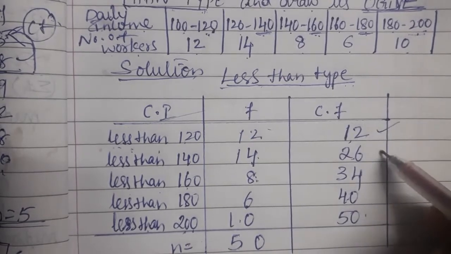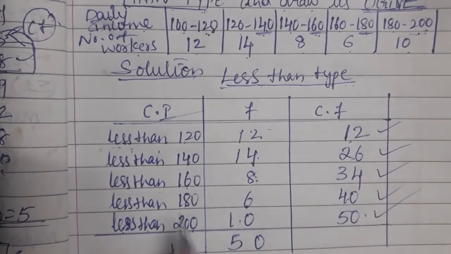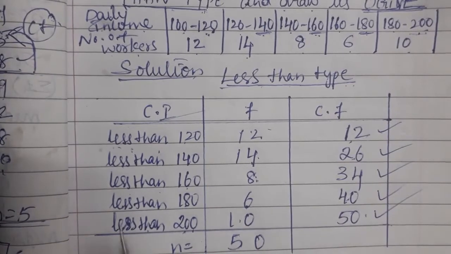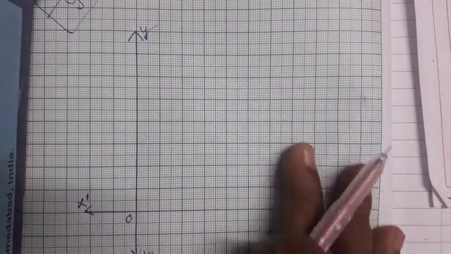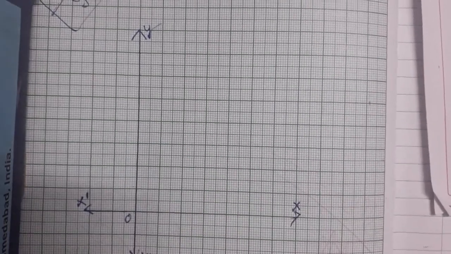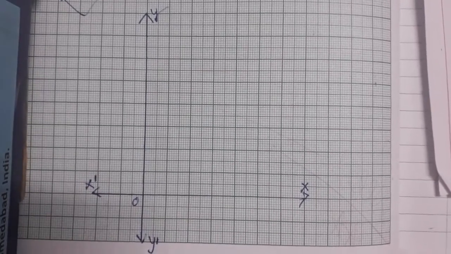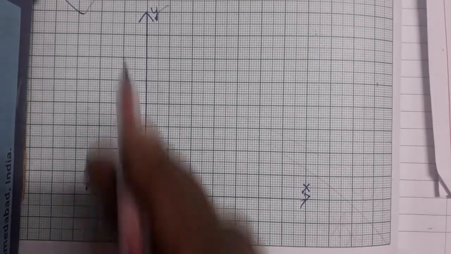Now the cumulative frequency of this frequency distribution table should be represented on a graph sheet. So I'll take a graph sheet and show you how to represent this cumulative frequency on the graph sheet. Now our graph is ready. This is the y-axis. This is the x-axis. The y-axis and x-axis are ready.